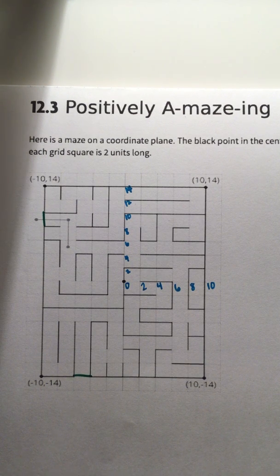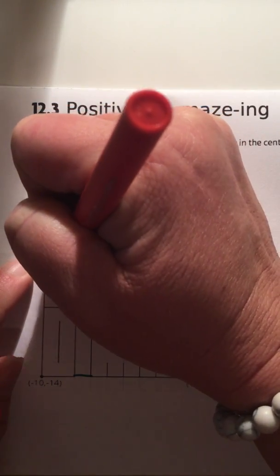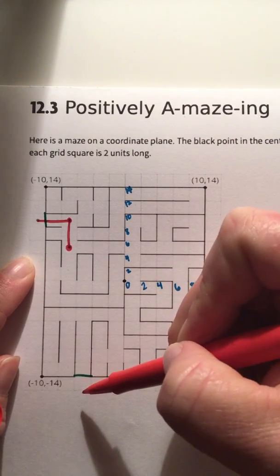It says draw line segments to show your way through and out of the maze. Label each turning point with a letter. Then list all the letters and write their coordinates. So the first thing that you're doing is, I'm going to leave this here for you, and you are going to essentially go from here to here. That's a point. From here to here, that's a point. So you're going to do that throughout your maze until you get to here.